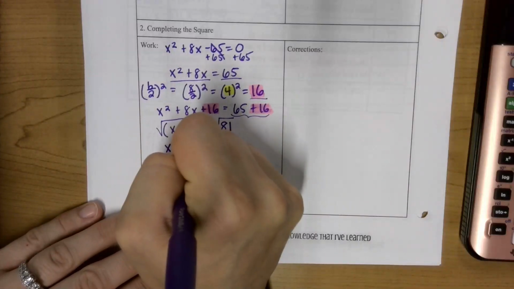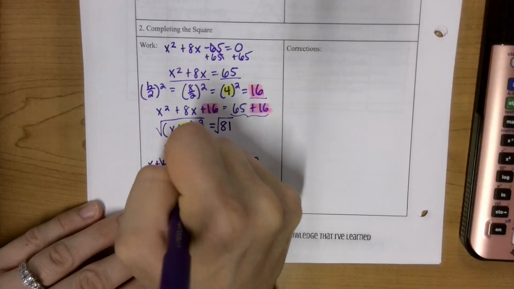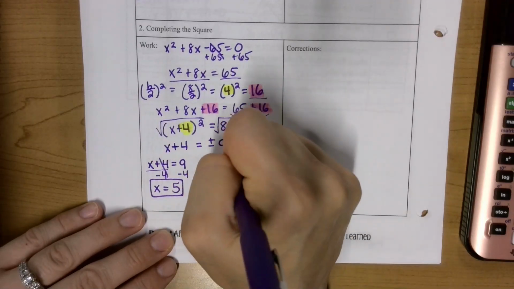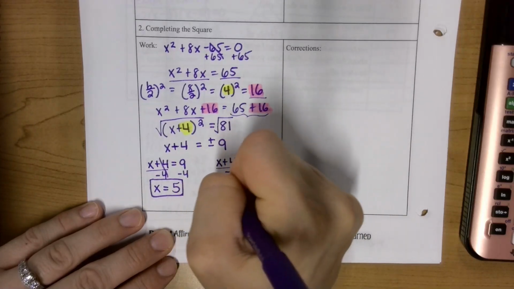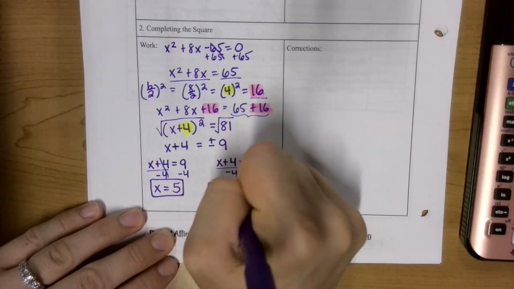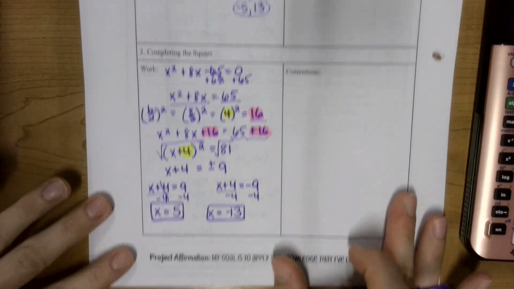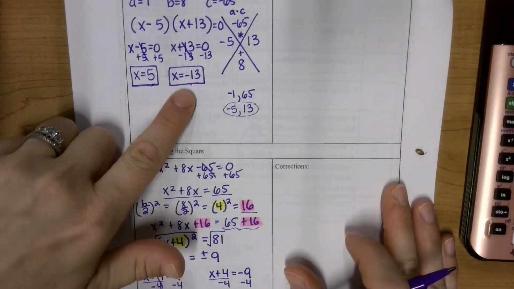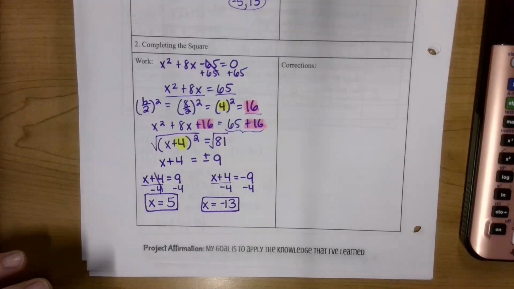Do the inverse, minus 4, x equals 5. And then minus 4, negative 9 minus 4 is negative 13. And remember, all these should get the same answers. These are all finding the x-intercepts. So it should match the same x-intercepts you got from factoring as well as on your Desmos graph.